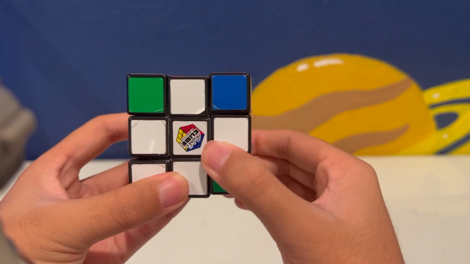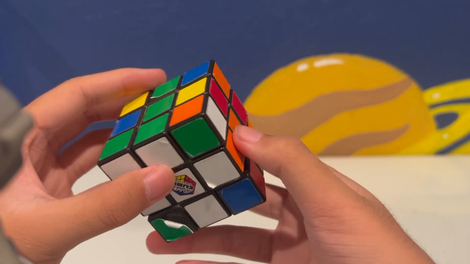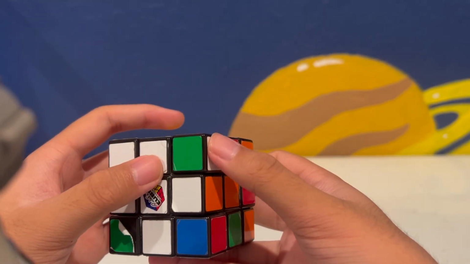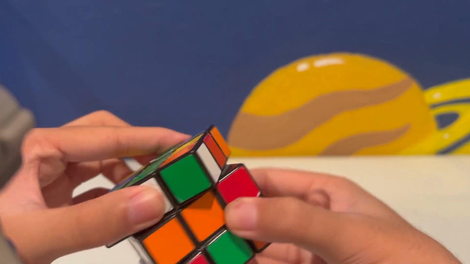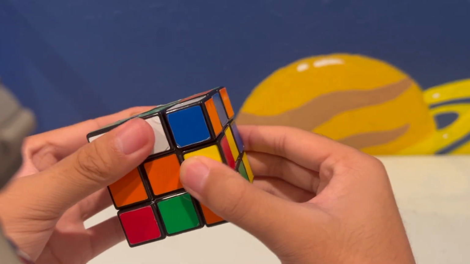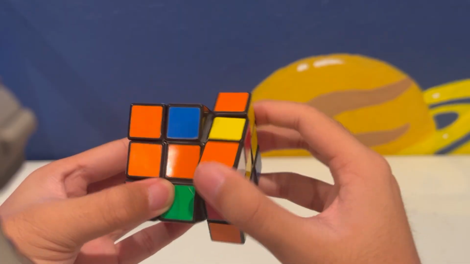Once you solve the white cross, now we're going to solve the corners. So for example, this piece right here fits with these, but notice how it's inverted. So we're going to remove the piece. Now we're going to resolve it back.